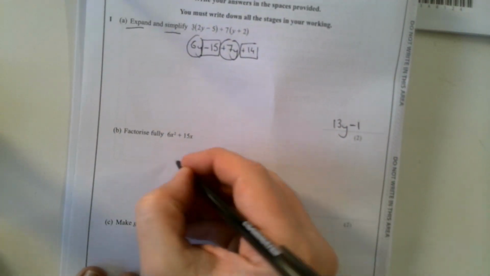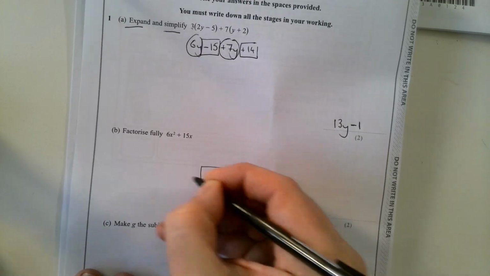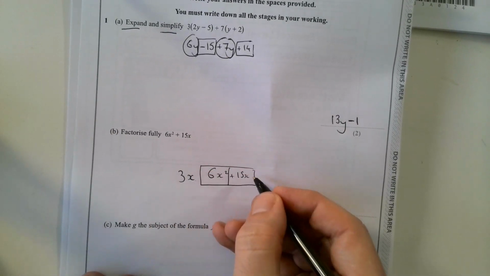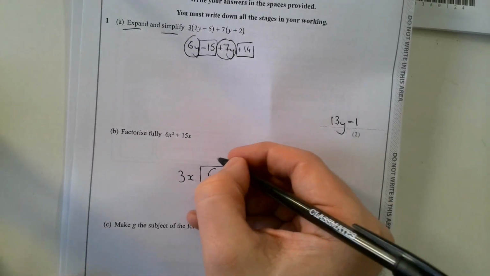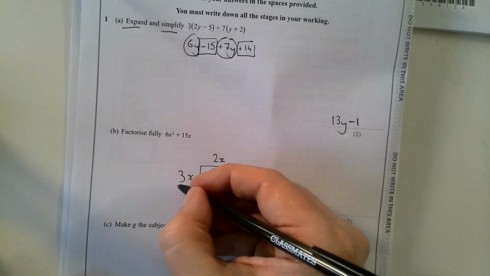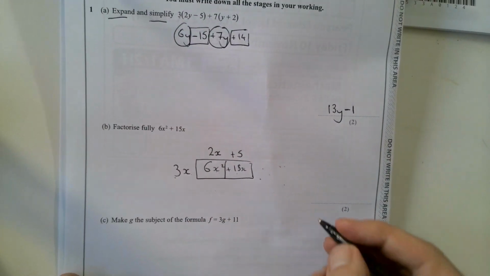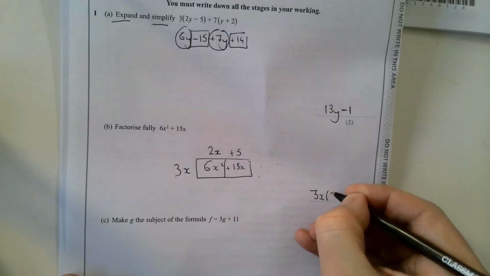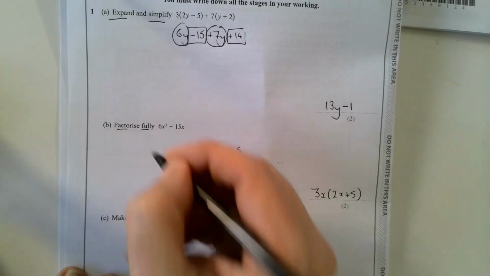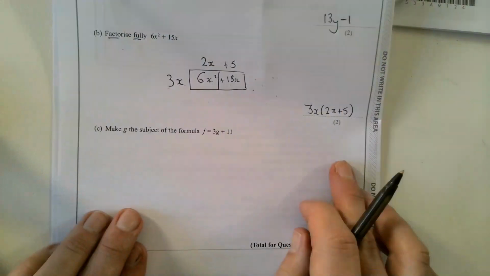This one, right, so they've both got something in common. I've got 6x squared and I've got 15x. If I'm looking at this, they're both in the 3 times table, 6 and 15, but they're also in the x times table. What do I multiply 3x by to get 6x squared? I've got a 3 times 2 gives me 6, x times x gives me x squared. 3 times 5 gives me 15, and I've already got my x, so I've just got that. So my brackets would be 3x bracket 2x plus 5. Now I know it's 2 things on the outside because I'm factorising fully. That means I've got to take more than one thing to the outside of my bracket.